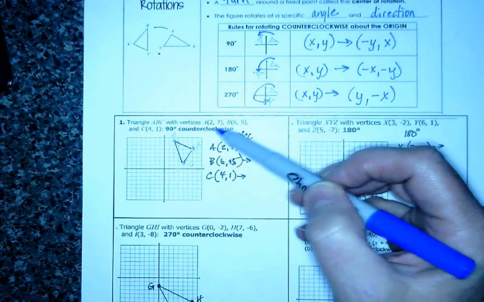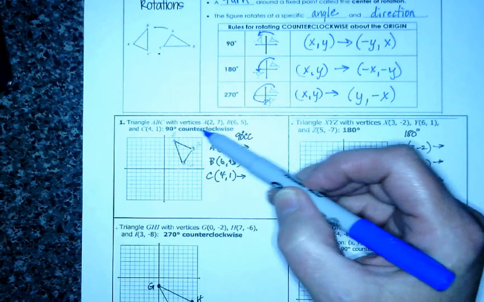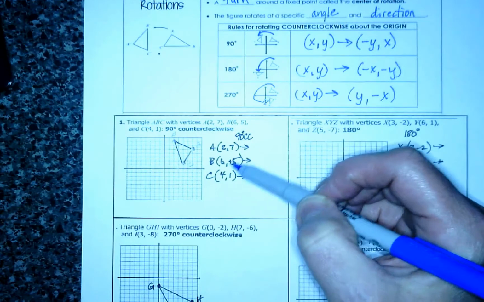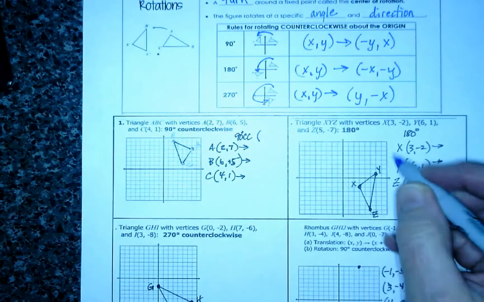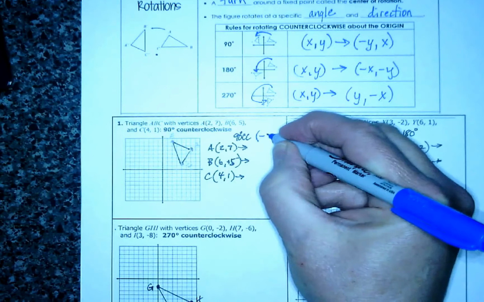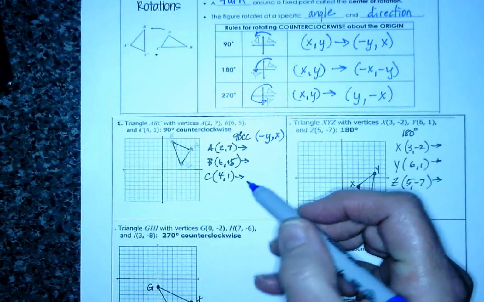Triangle ABC has the three points here, and they want us to rotate it 90 degrees counterclockwise. So I've got the three points listed here, and I want to go 90 degrees counterclockwise. That is going to give me the form, if I look up here, opposite y, comma, x. There's lots of different ways that people go about this.